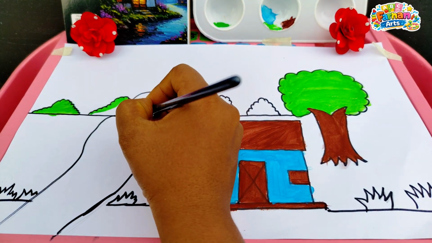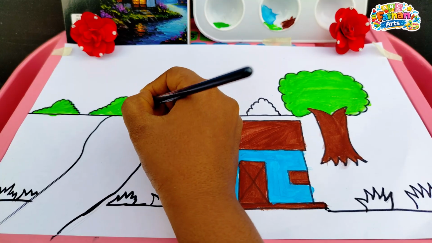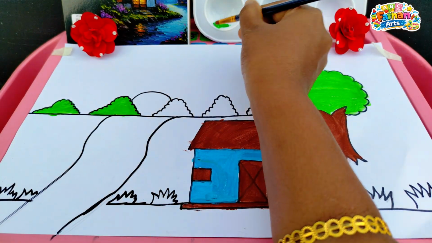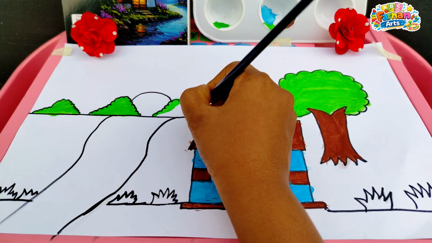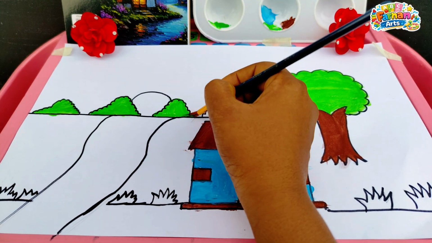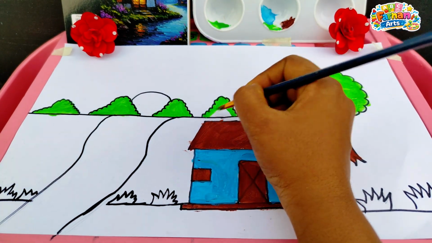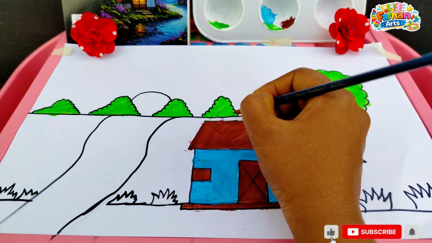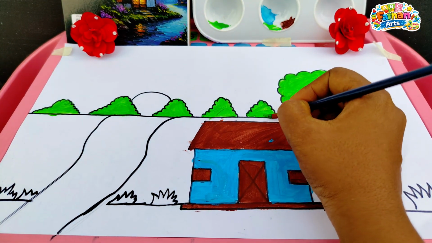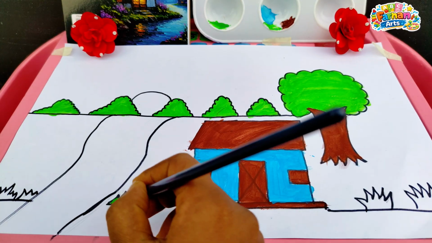Now, let's color the trees in the background. Kids, do you like the color green? Next, let's color the grass.